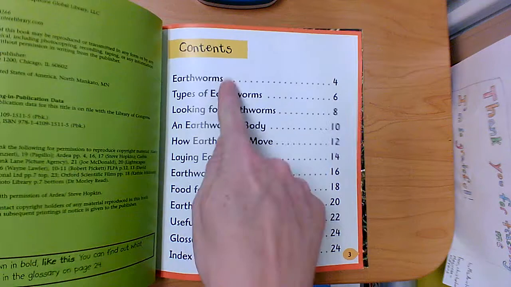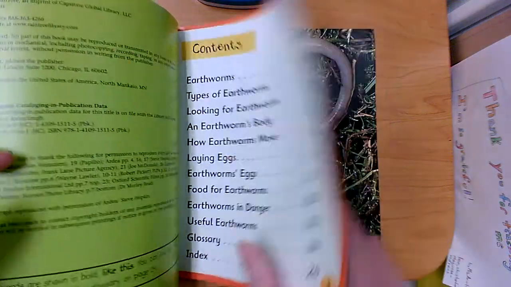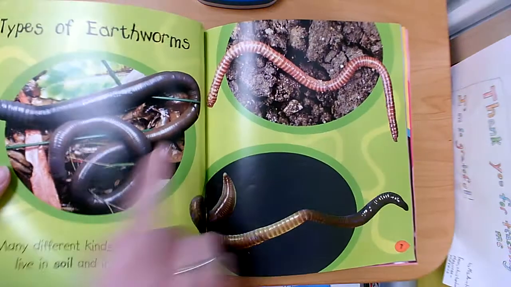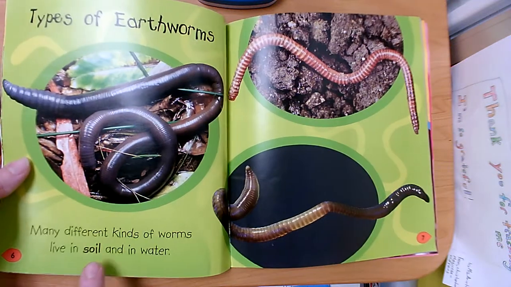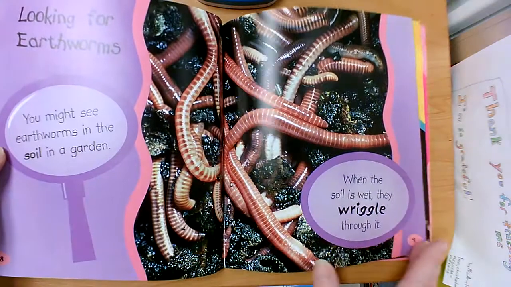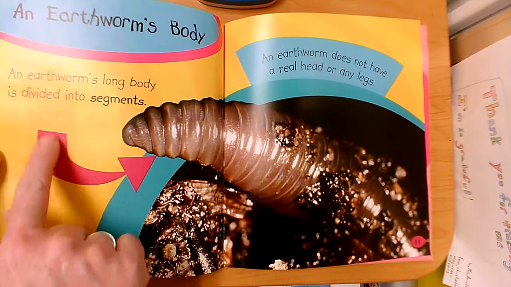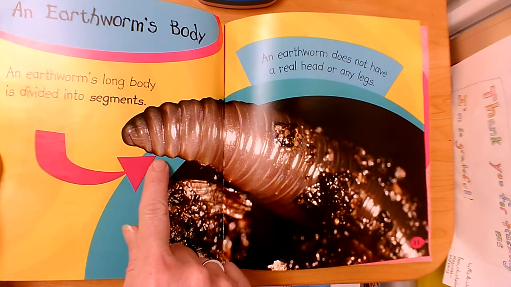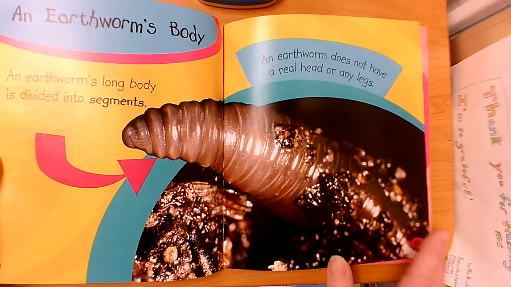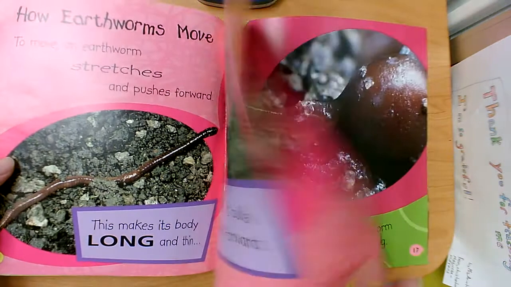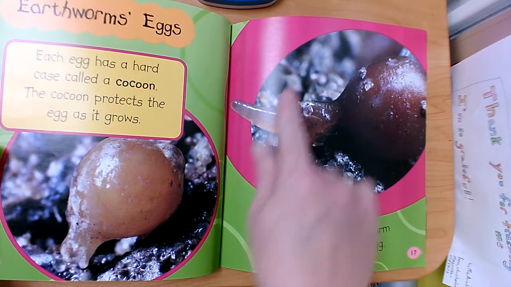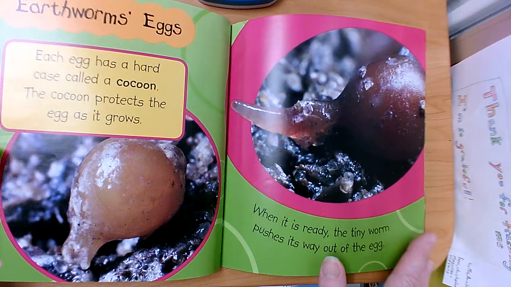Sure, we saw a table of contents in the front. We saw zoomed up photographs. We saw bold text words. We saw arrows that point to pieces to help us understand more about that photograph, what part of the photograph we should look at. I just love how close the photograph is. We can really see all the details.